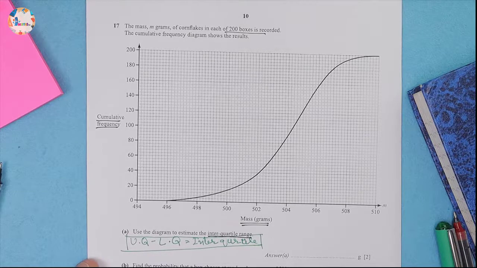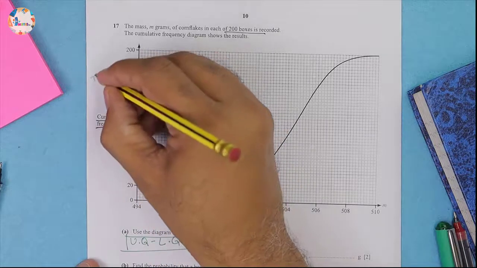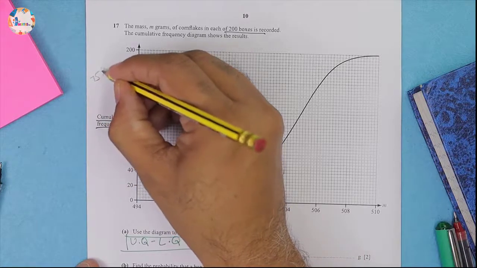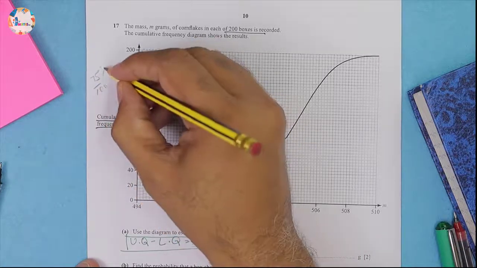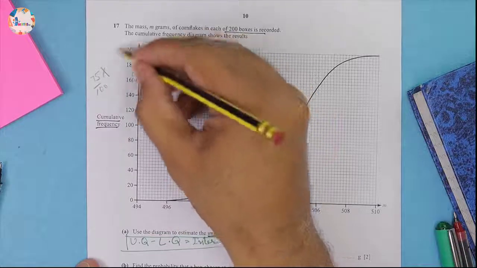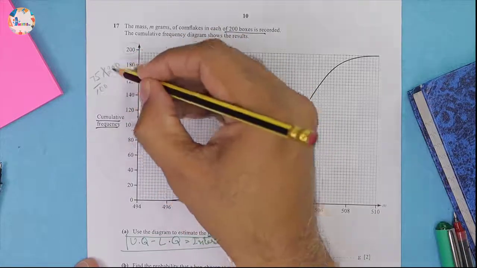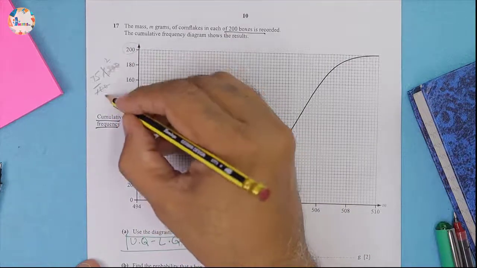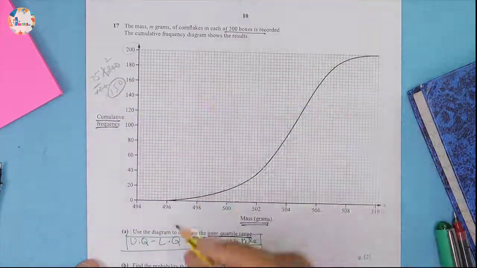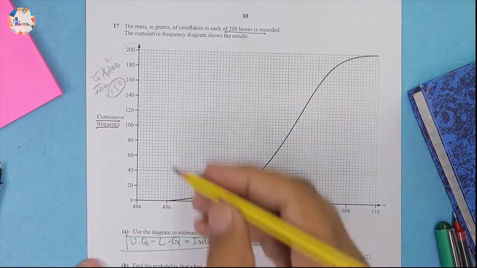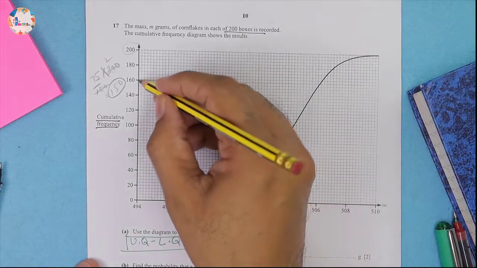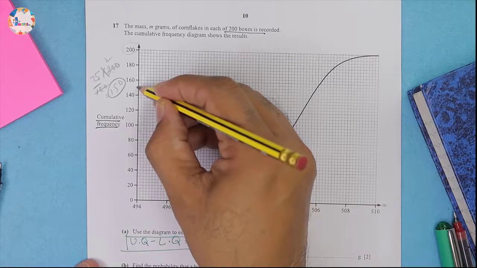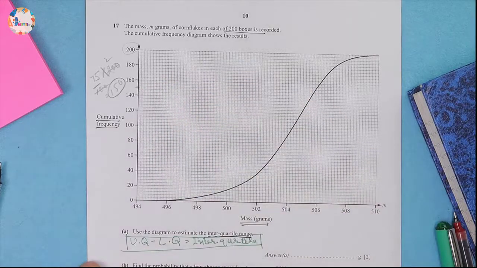To calculate the upper quartile, we will be calculating the 75th percentile. So 75 over 100 into 200, this will cancel, and it is equal to 150. So we'll check 150 on this side. This is 140, this is 160, so in the middle will be 150. This will be our upper quartile.